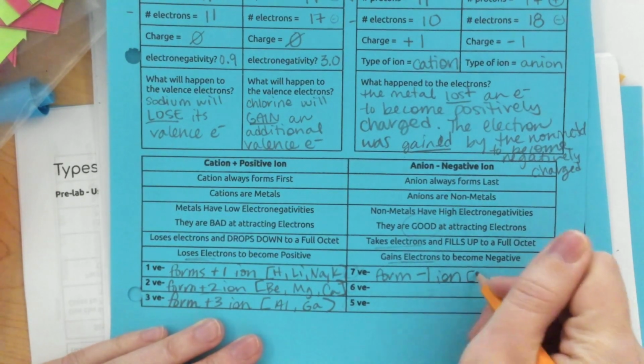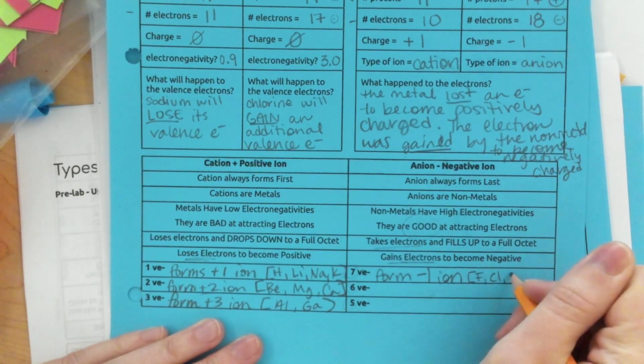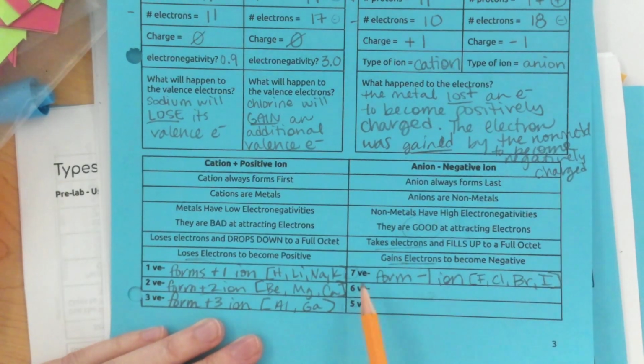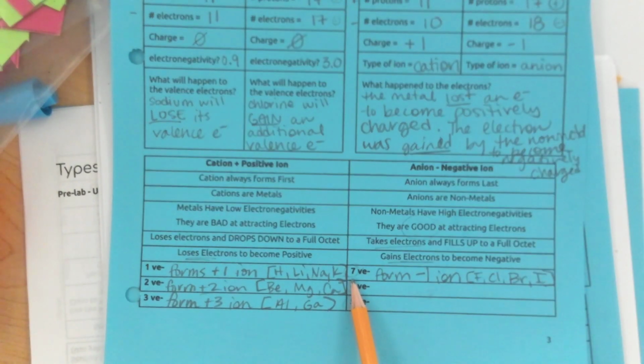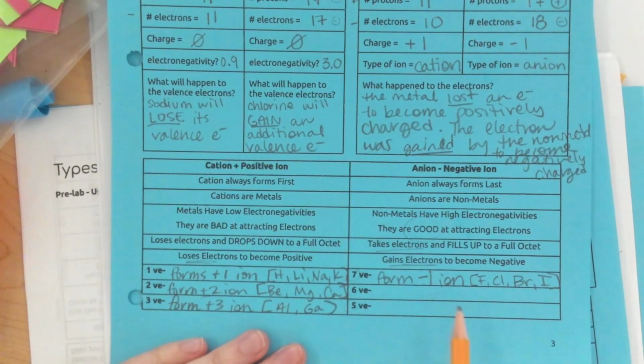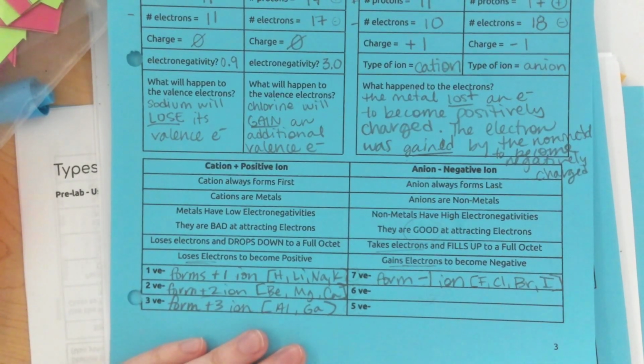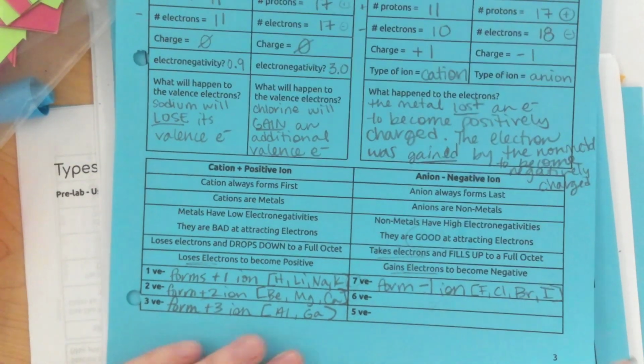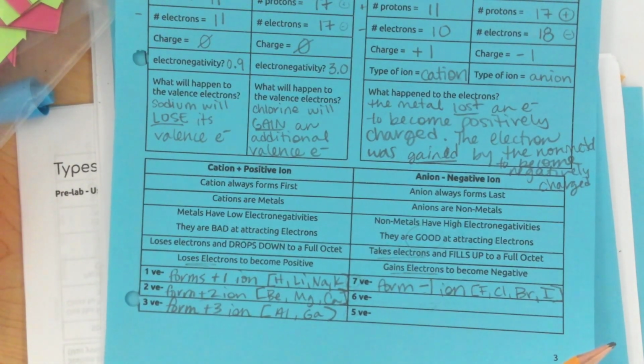Again, these are our halogens: fluorine, chlorine, bromine, iodine. So anything with 7 valence electrons forms a -1 ion. They gain 1 additional electron to get that full octet. And again, these are F, Cl, Br, and I, otherwise known as fluorine, chlorine, bromine, and iodine.